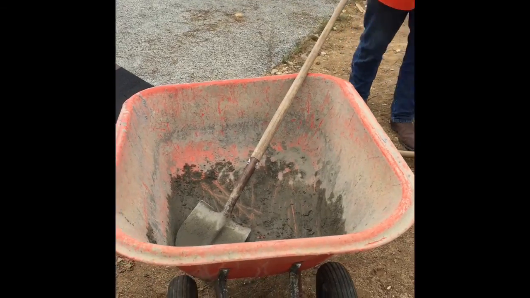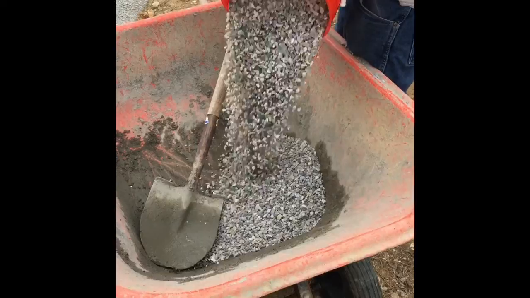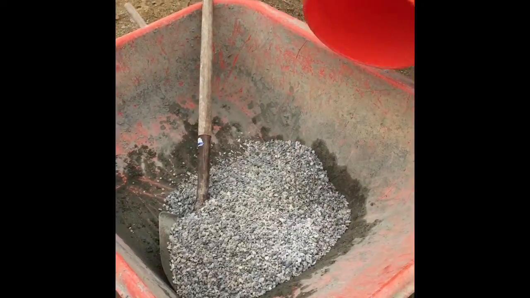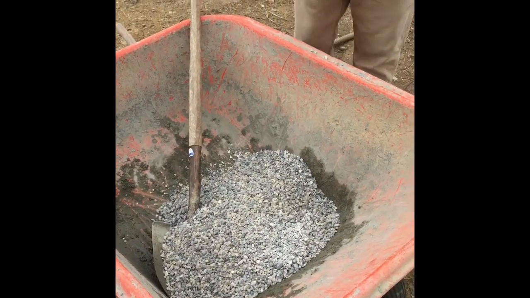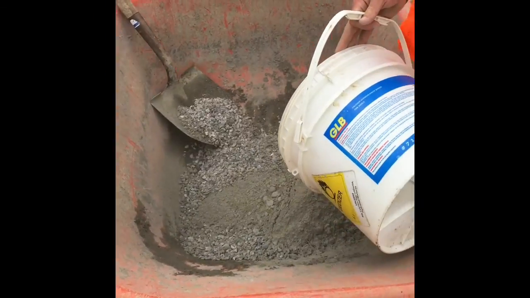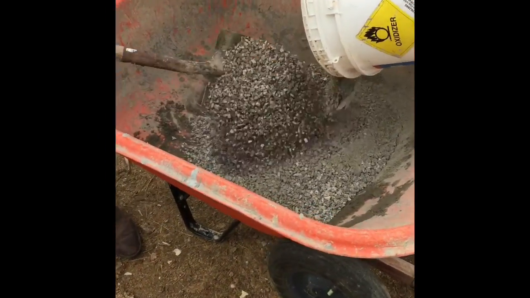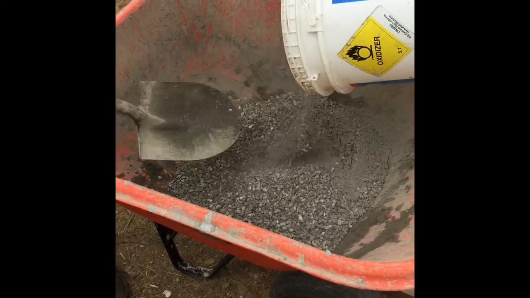All right, guys, we're about to begin the pour of our pervious mix. First, we have our aggregate coming in here. There's not going to be any sand in this mixture. Here comes our cement. Start getting some water in that.